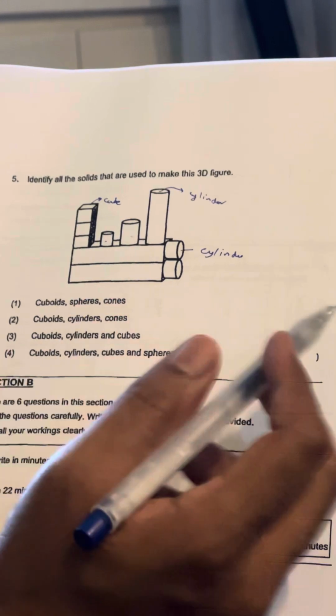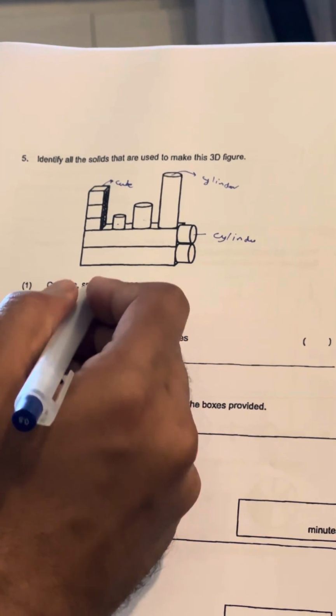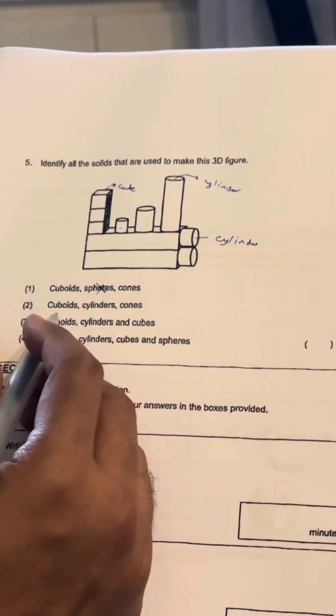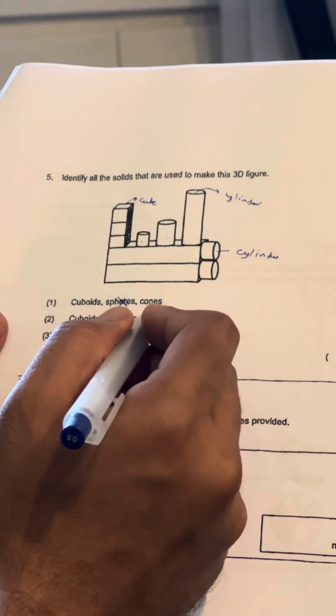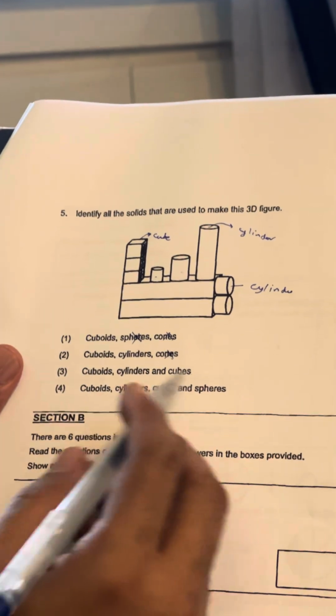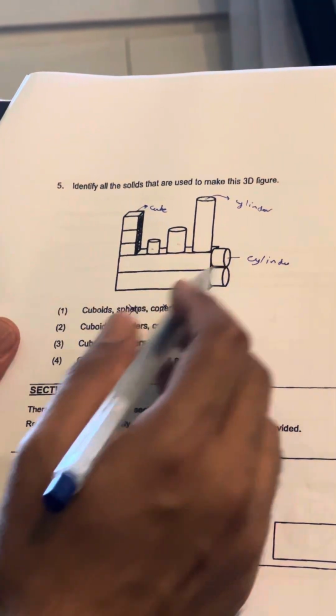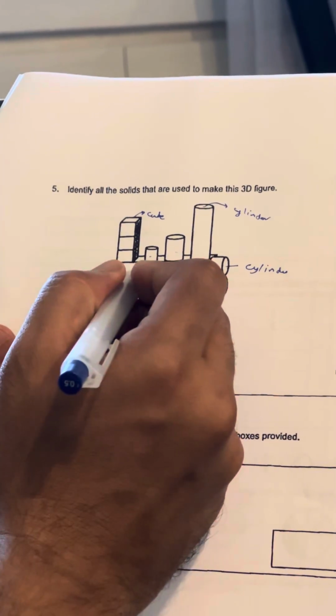Okay, and then is this a cuboid or what? I think there's no sphere. Okay, so this is not correct. Cuboid, cylinders and cones. There are no cones here. Cuboid, cylinders and cubes. Yes, cuboid means it's like a cube but one side is long. So this one is a cuboid.